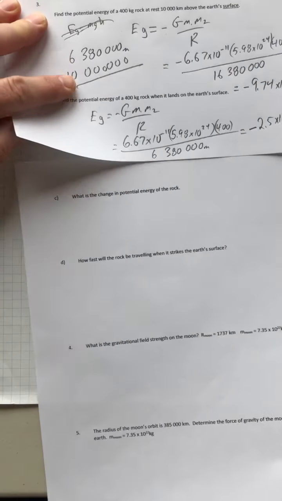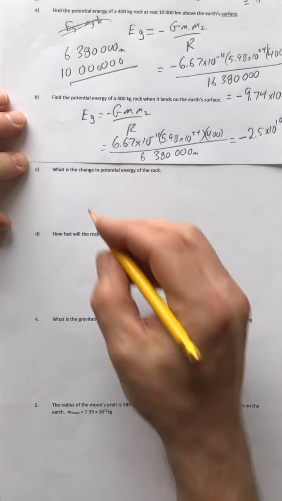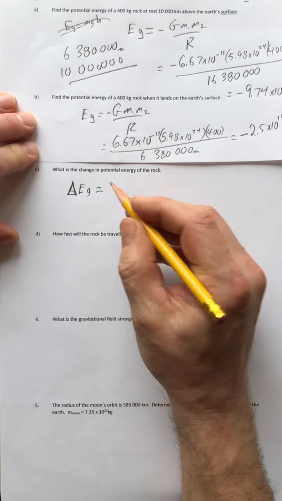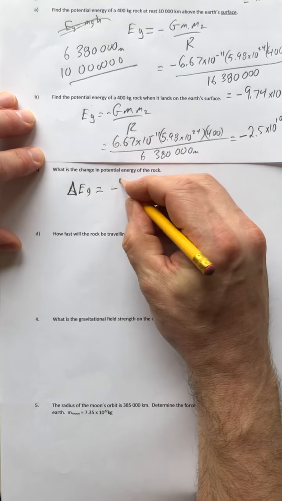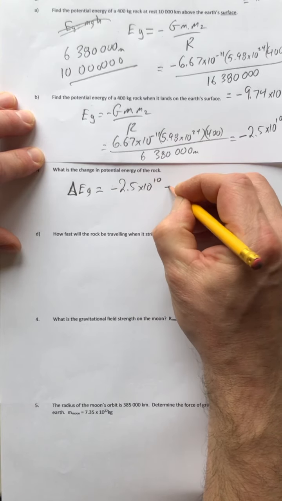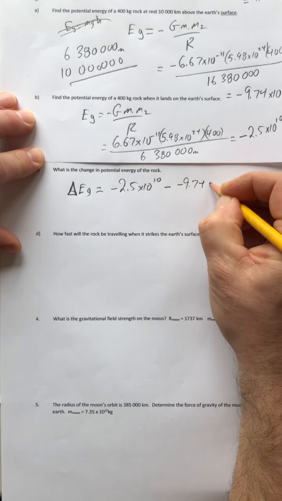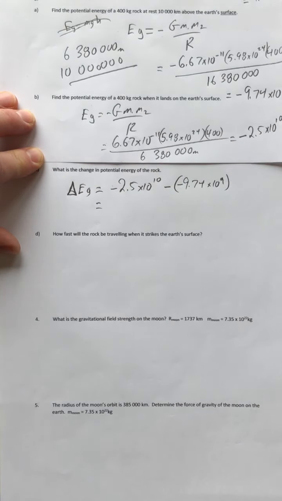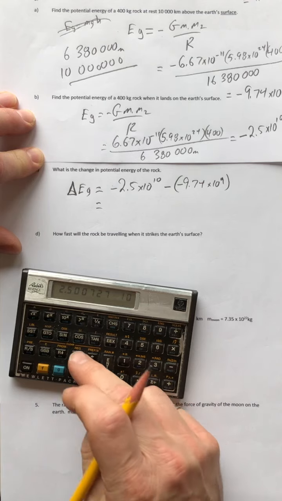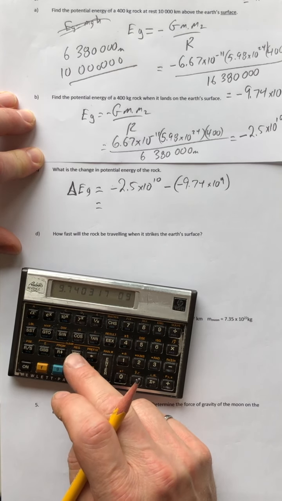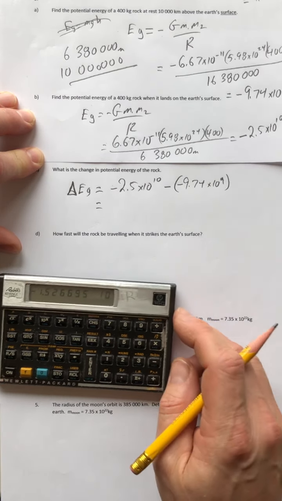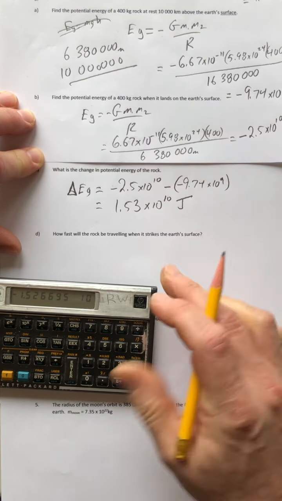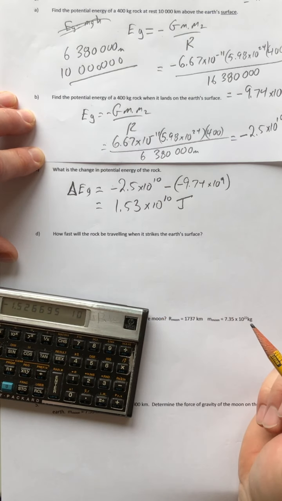What's the change in potential energy of the rock? So we're just going to find delta EG would be like final minus initial. Okay, but you're subtracting a negative, or just, even if you ignored the negative sign, just take a look at the difference between the numbers. 9.74, that, a difference of 1.53 times 10 to the 10 joules. That's how much energy shifting those two positions.